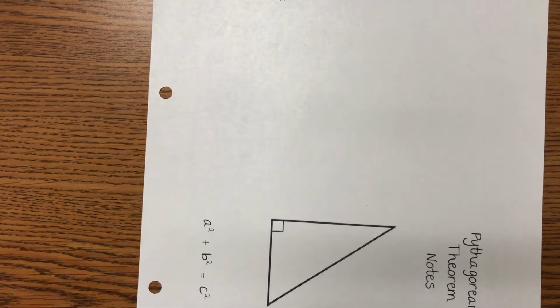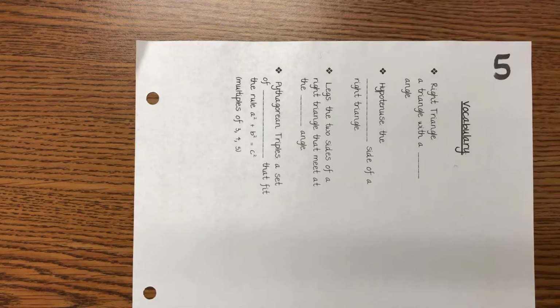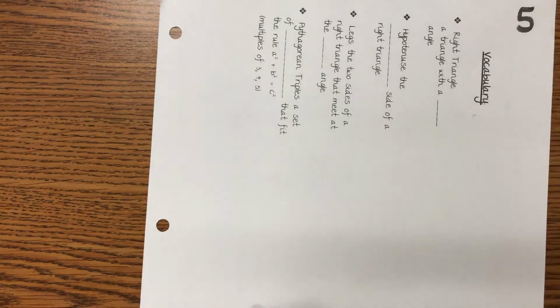So we've been talking about the Pythagorean theorem for the past couple videos, the past couple days. Now we're going to do a foldable over what the Pythagorean theorem really is. So in your packet, you have this paper. We're going to take this paper and make a foldable.